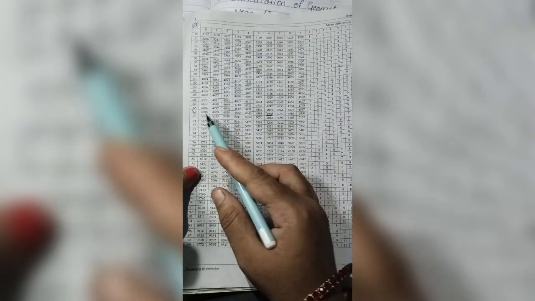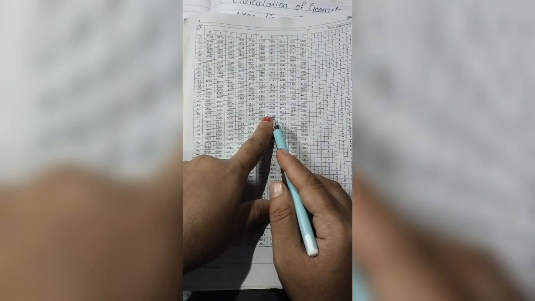See here, the mean difference is given in this line. These are called mean differences. 69 at 6 we have taken 4966. Then in the same line we search the mean difference. See here, mean difference 6 is 7.